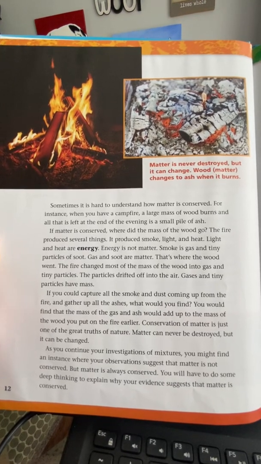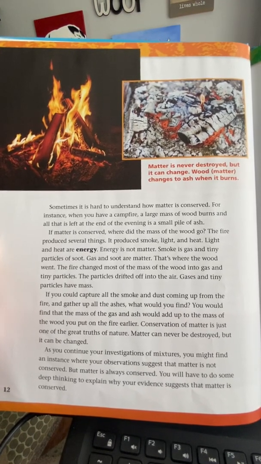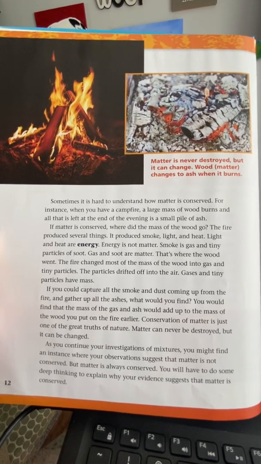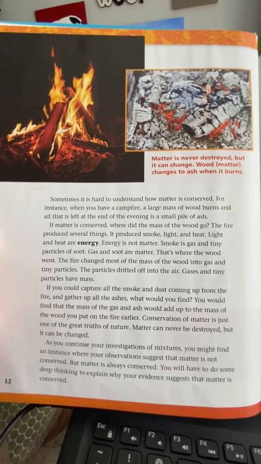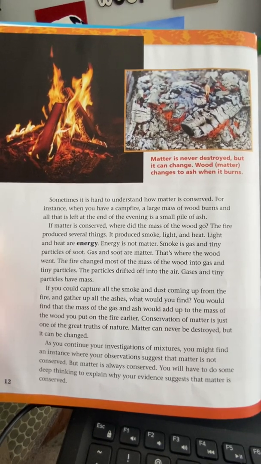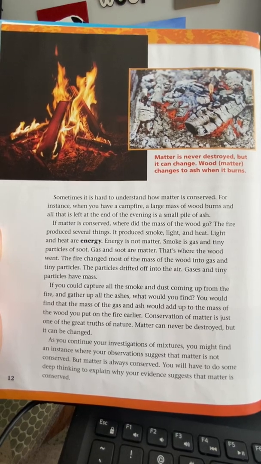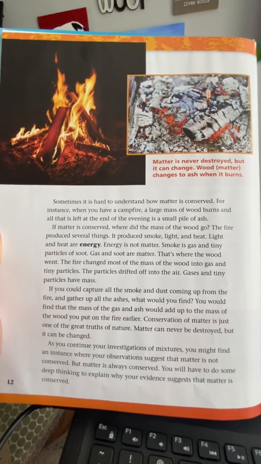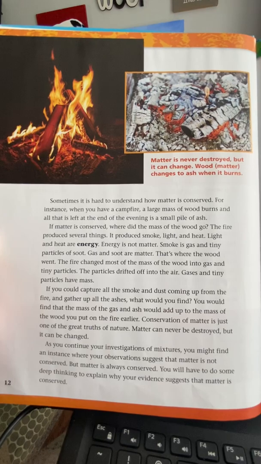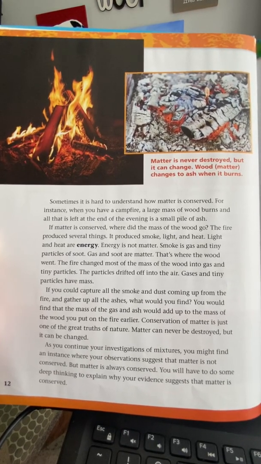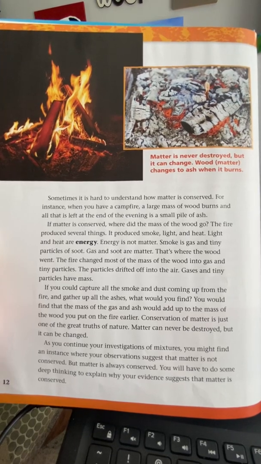The fire changed most of the mass of the wood into gas and tiny particles. The particles drifted off into the air. Gases and tiny particles have mass. If you could capture all the smoke and dust coming up from the fire and gather up all the ash, what would you find? You would find that the mass of the gas and ash would add up to the mass of the wood you put on the fire earlier.